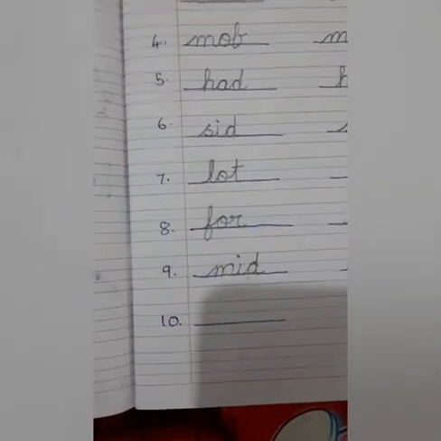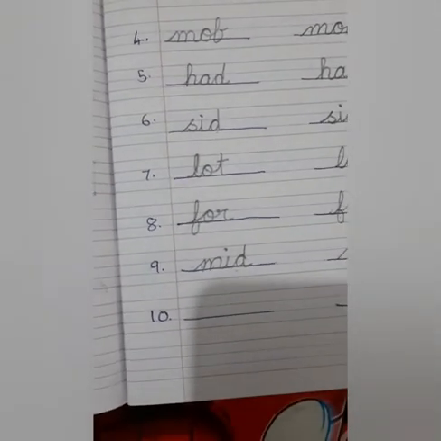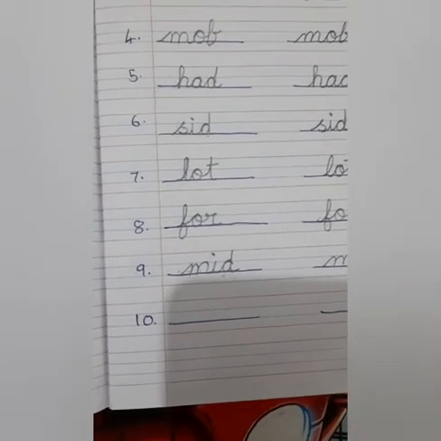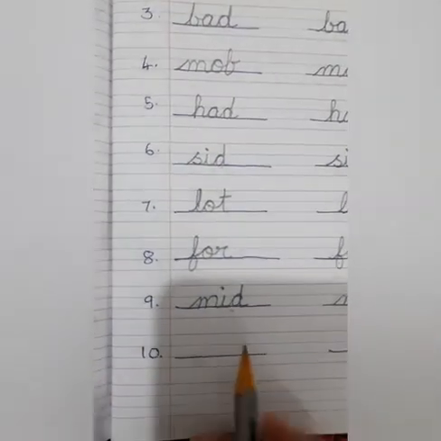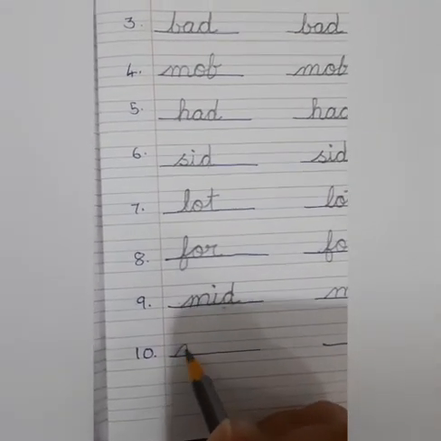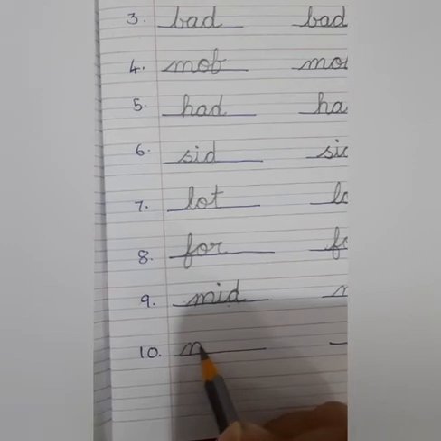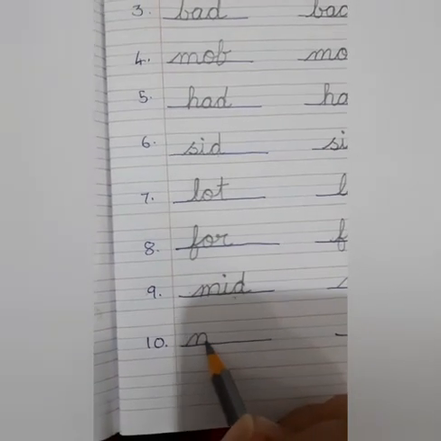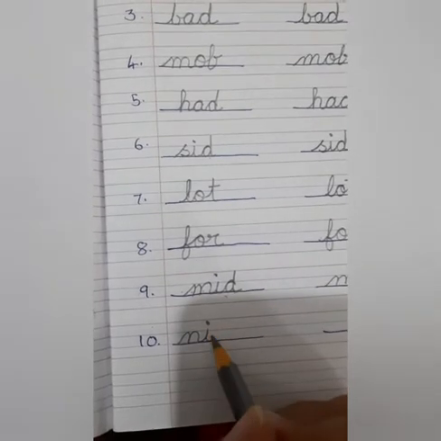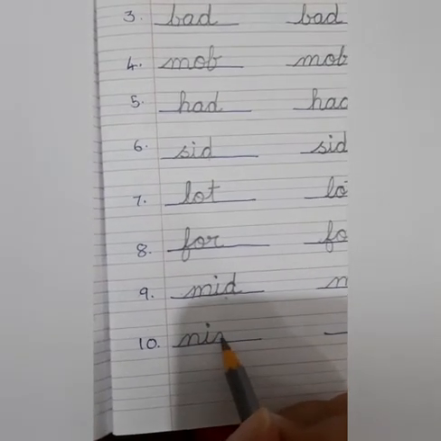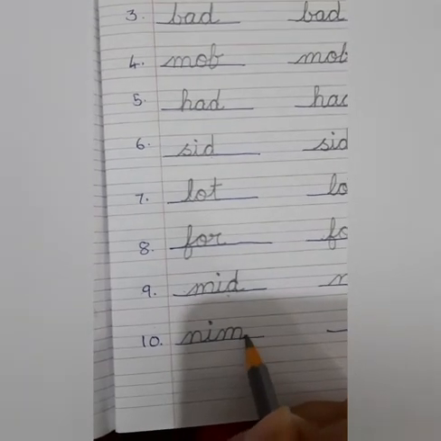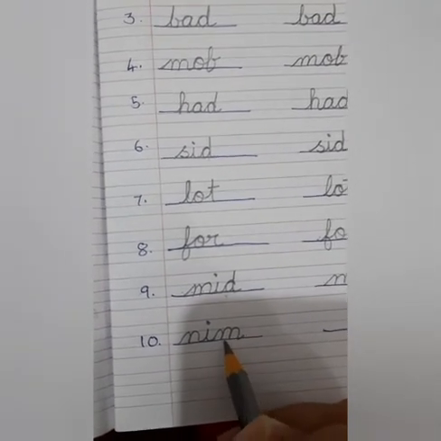Now see the last. I'll write here nim. For na, what we'll write? N. N sounds na. Then for E, I will write I. I sounds E. Then for ma, I will write here M. M sounds ma.